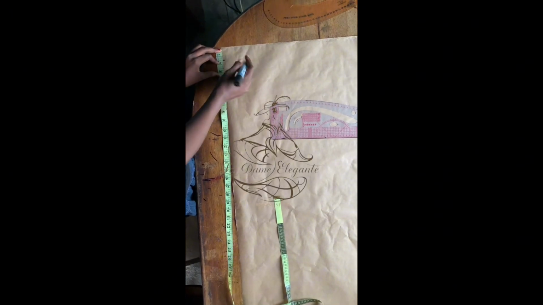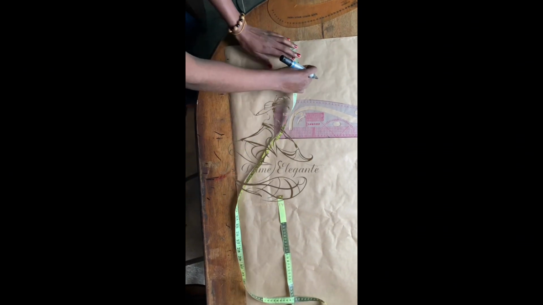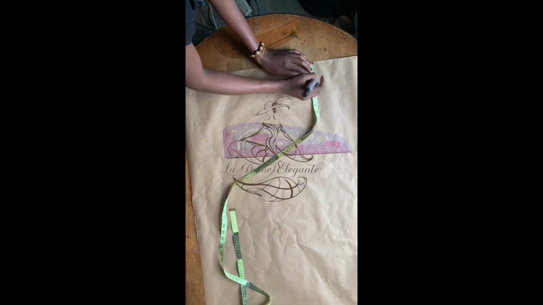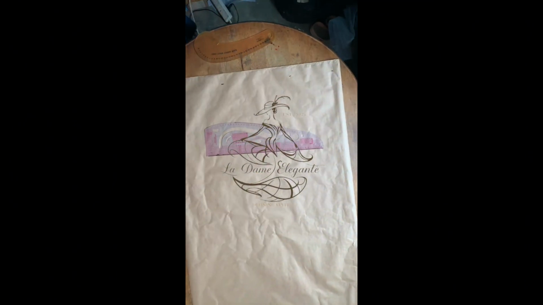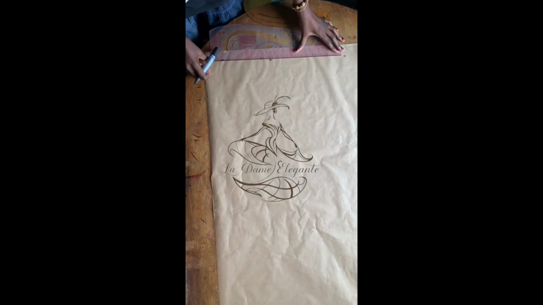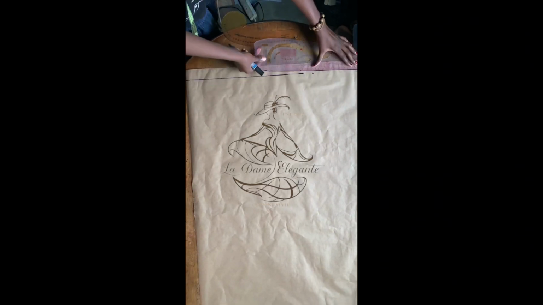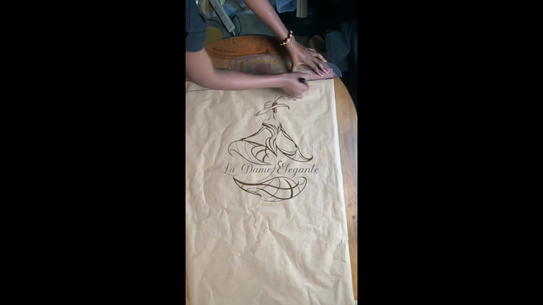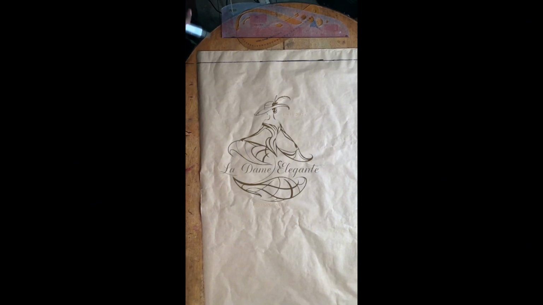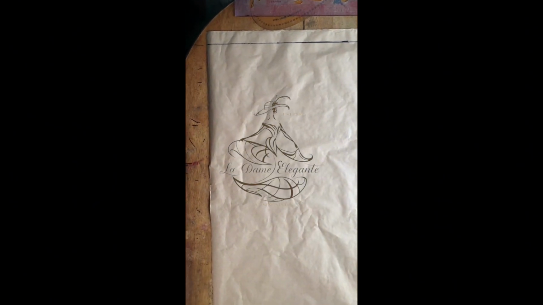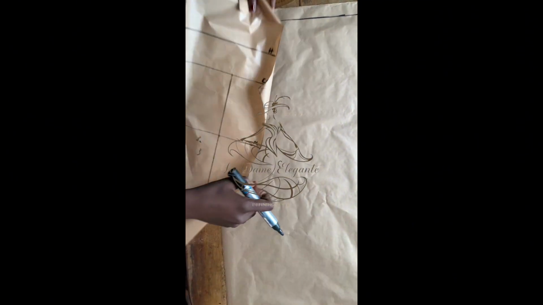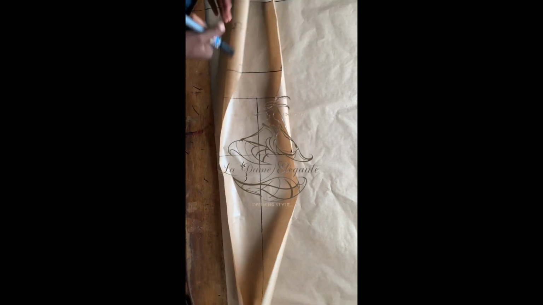So I'm just measuring 1.5. Then connect those lines. Then we place our front pattern on it.